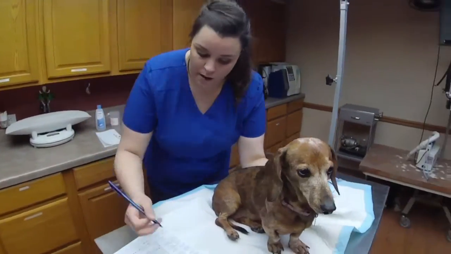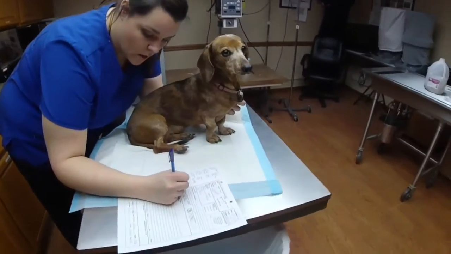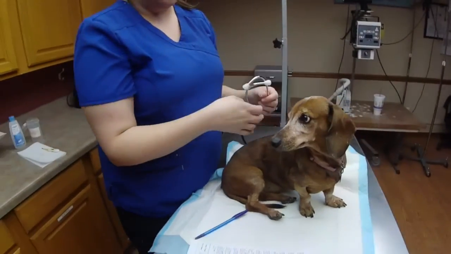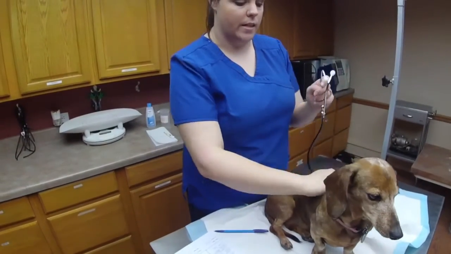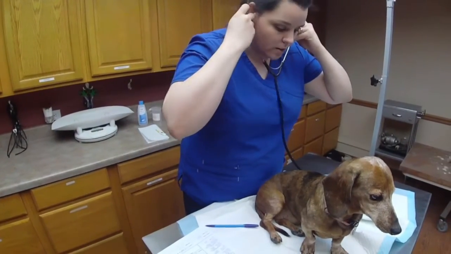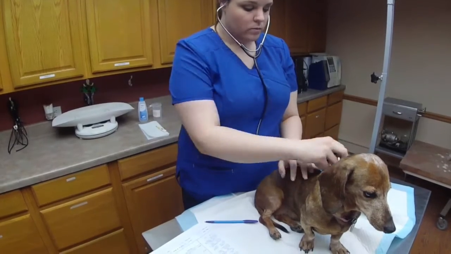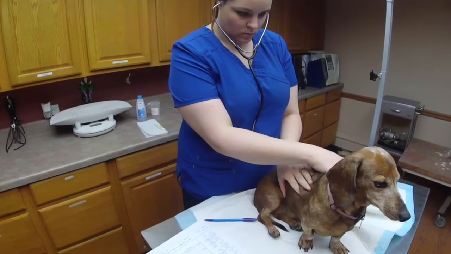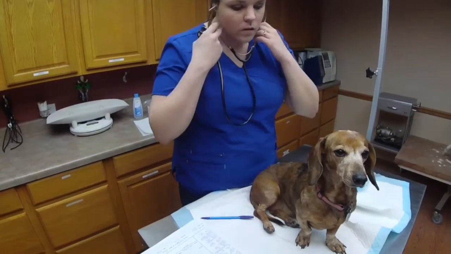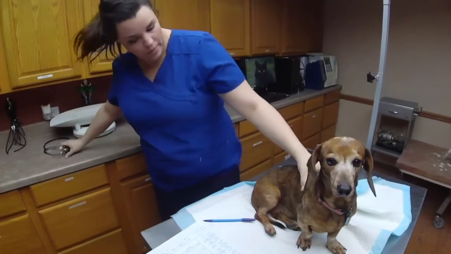Her rate is about 120. Listen to her lungs. We are listening for any wheezing or congestion that we can hear if she has any. She's fairly healthy, so I don't think she will, but no, she's golden.